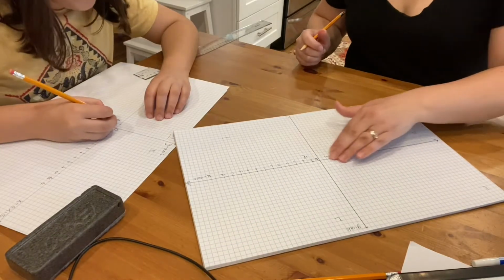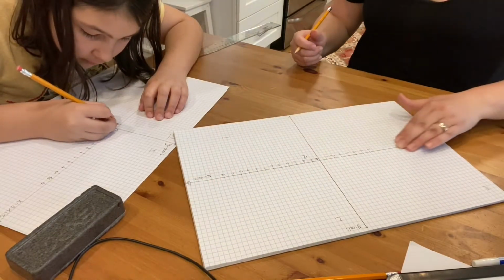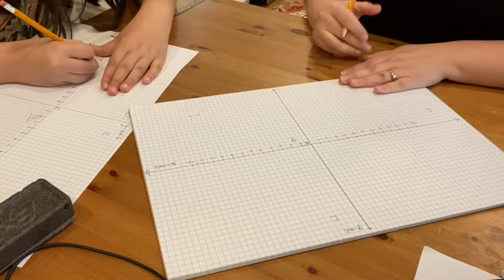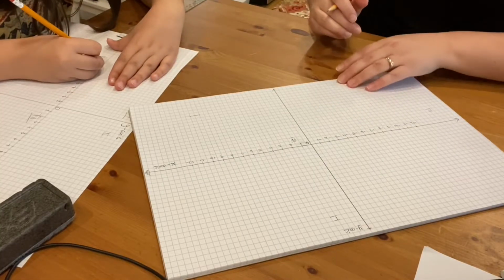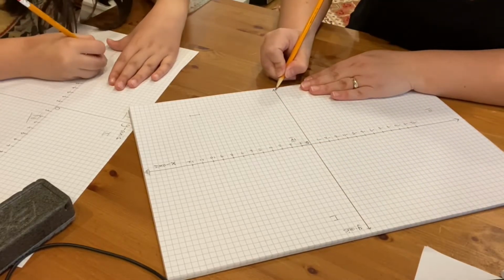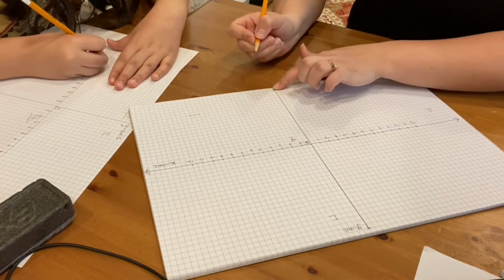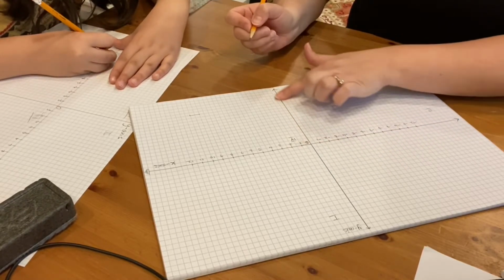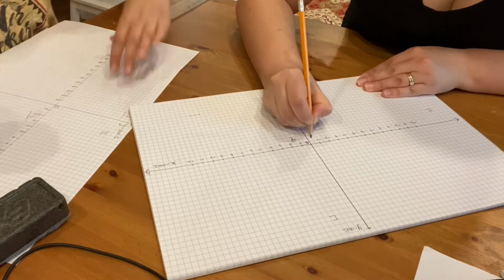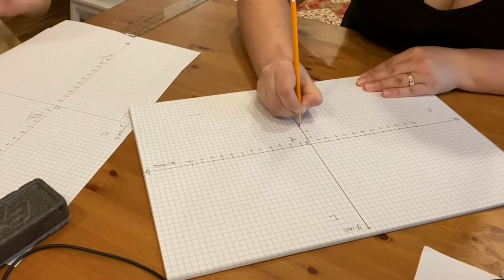So these are all the numbers on the x-axis. Now we're going to do the same thing on the y-axis.